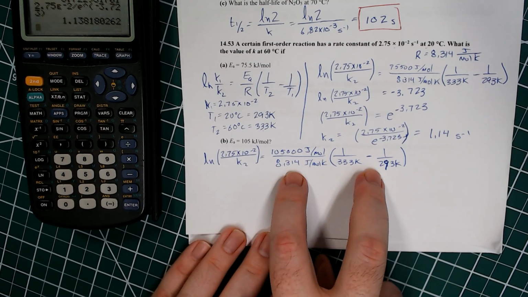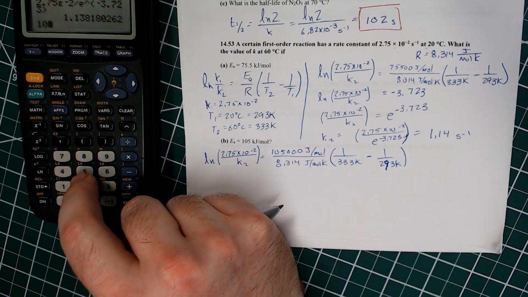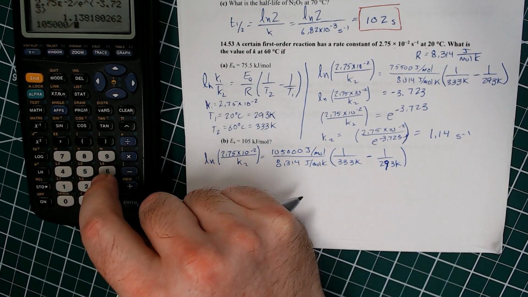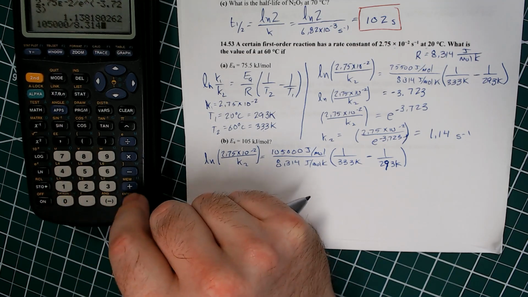Okay, so again, we're going to do this quantity, 105,000 divided by 8.314.